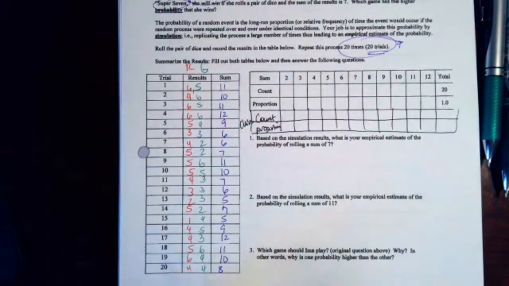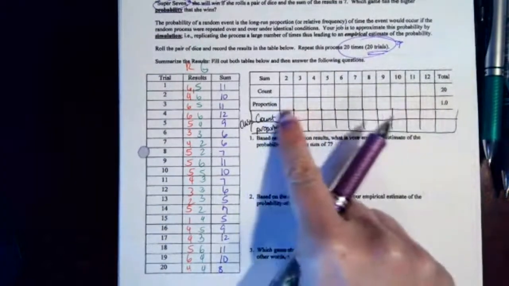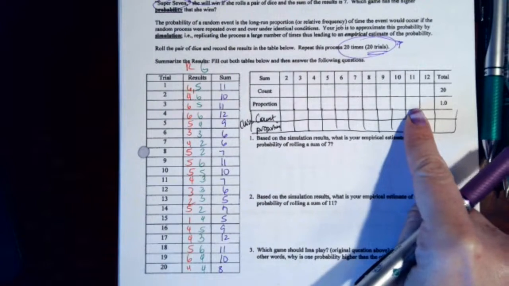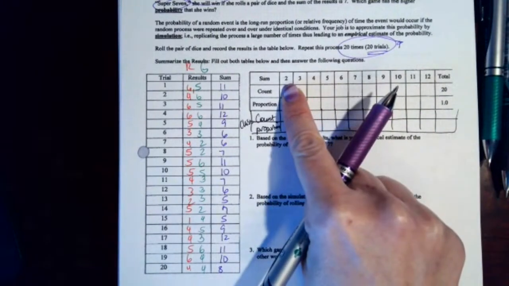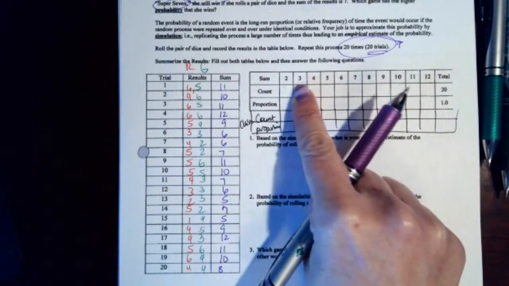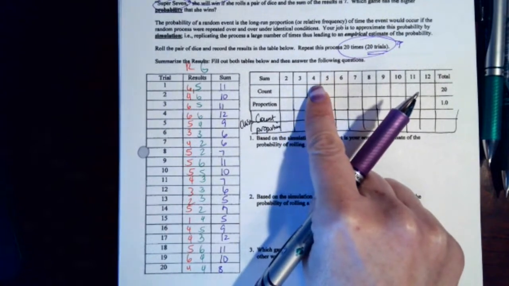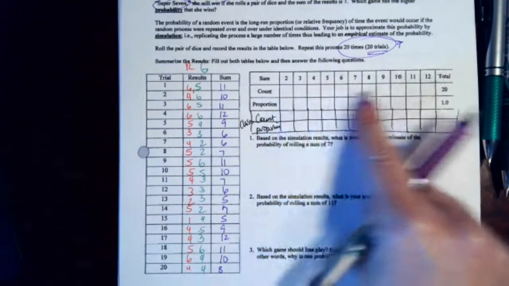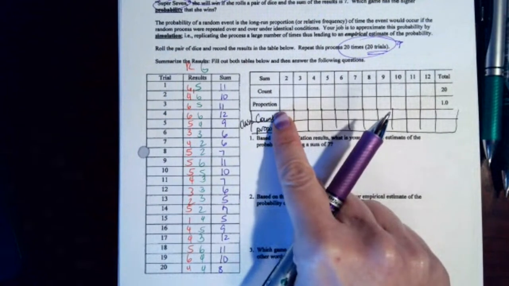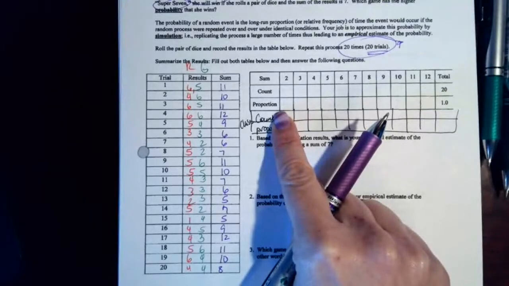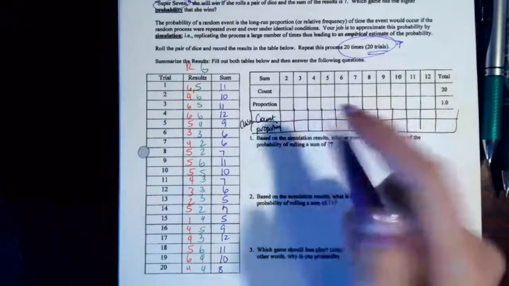If you have already done your 20 rolls, go ahead and fill out your count and proportion rows over here. For example, how many times did you roll a 2? How many times did you roll a sum of 3? How many times did you roll a sum of 4? And so your numbers are not going to be the same as mine. Our proportion, each of us is going to have a proportion, that number out of 20. So our denominator is going to be the same, but our numerators are going to be different.